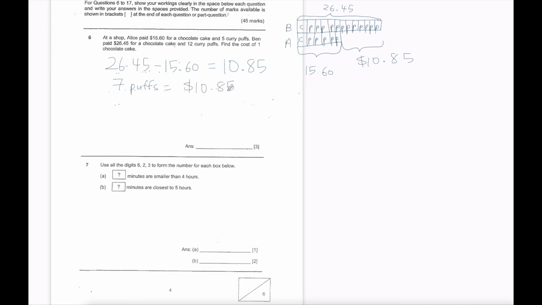So from here we can find out the price of one puff. 10.85 divided by 7, we get 1.55. And the question is asking us for the price of one chocolate cake. So maybe we can find 5 puffs. We continue here, 5 puffs.